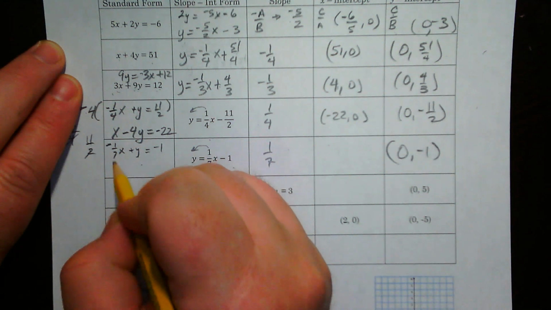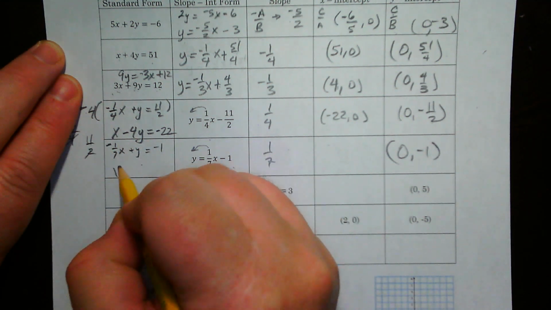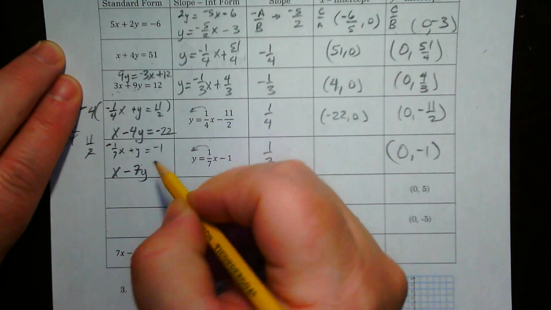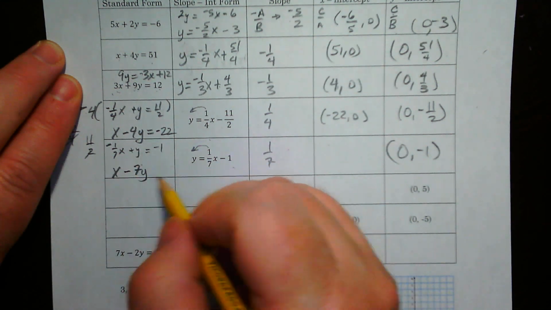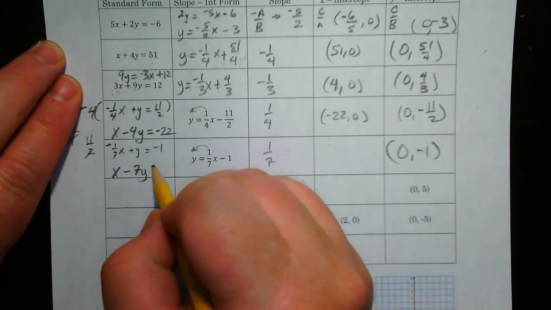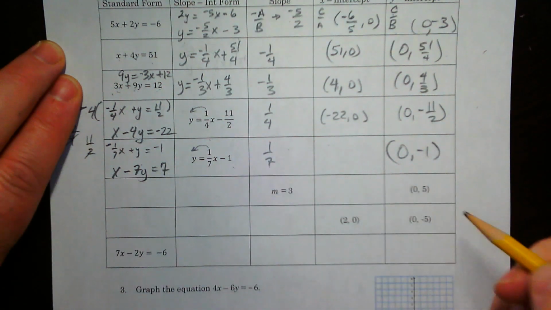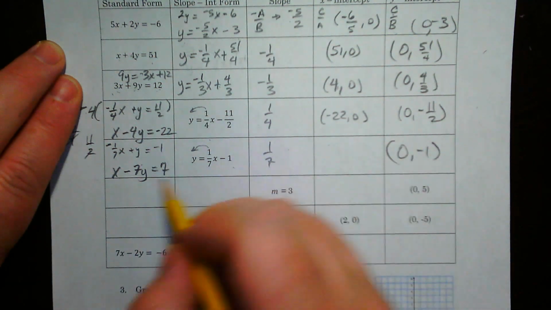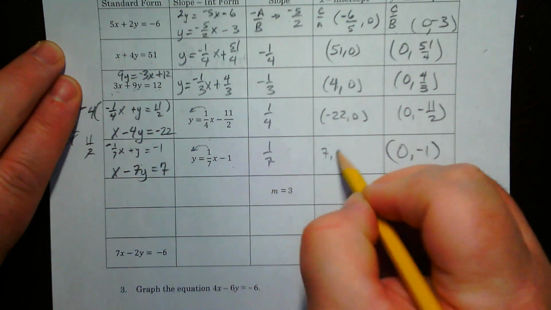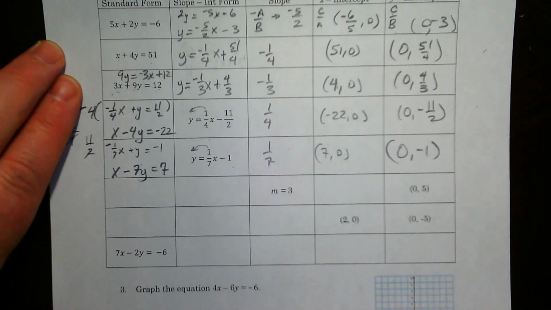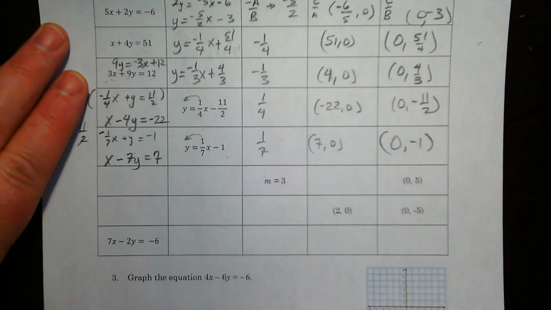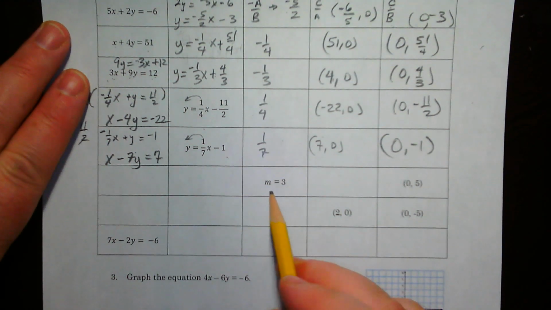So when I multiply 1/7 times negative 7, of course I get negative 1. And then negative 7 times 1 is negative 7, and then negative 7 times negative 1 is positive 7. Right? So our x-intercept, 7. Boom, done. Man, alright. So now, this one's a little bit trickier.